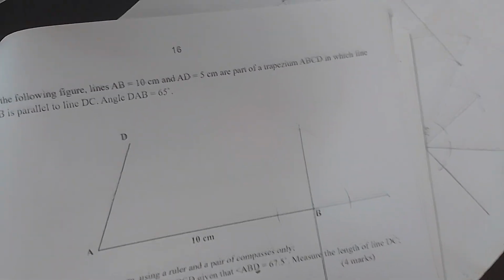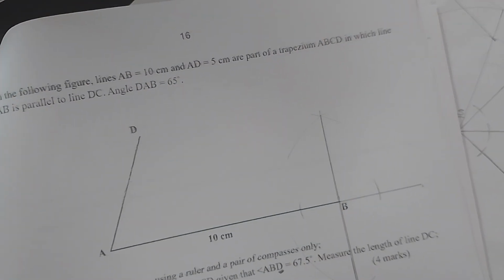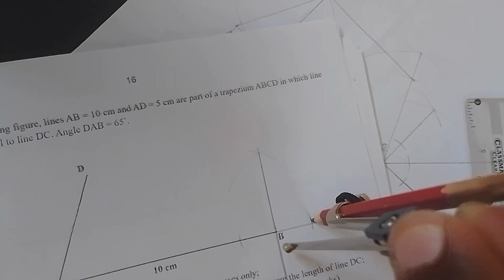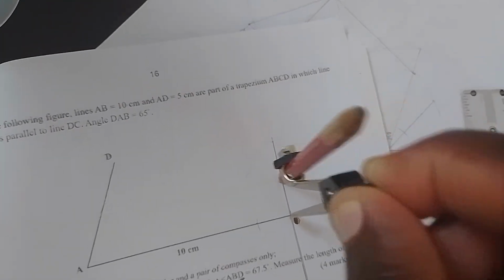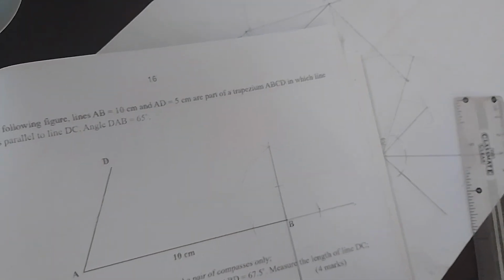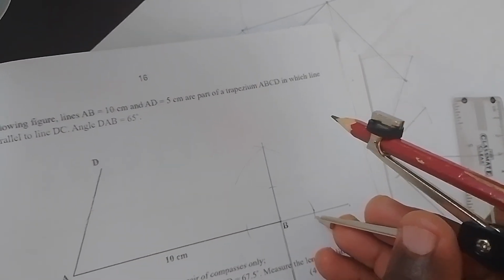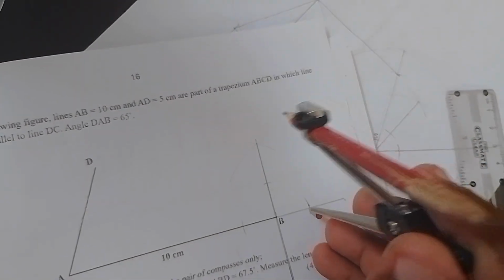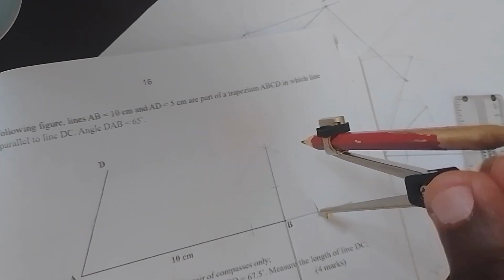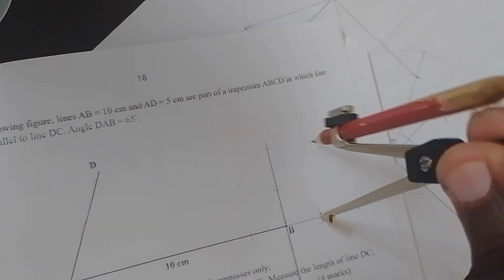So just a minute. That is how we bisect. I'll just put my arc here, and then I'll put another arc there. Then I extend it more than half. So from here I will put an arc here.